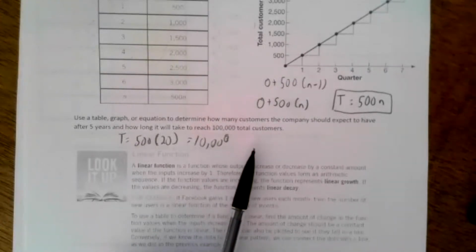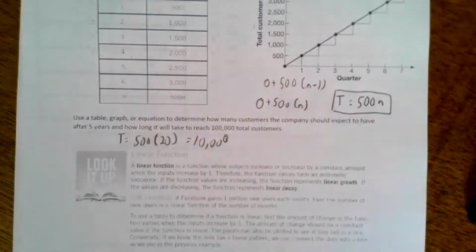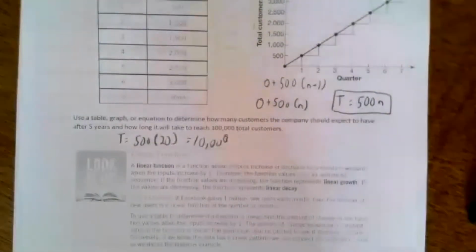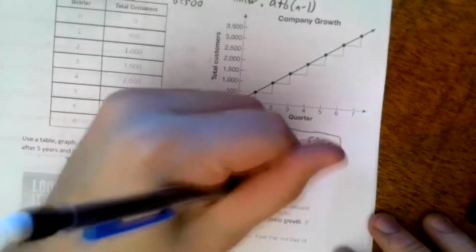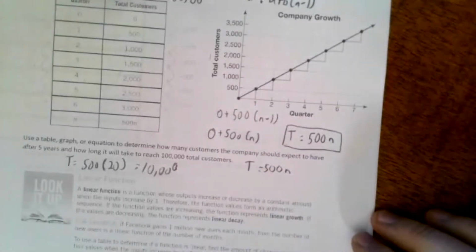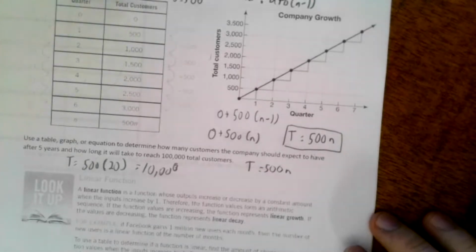So can anybody make a guess on how many quarters it will take to get 100,000 total customers? So what can I do to find out how many quarters it will take to reach 100,000 customers? Does anybody have a guess maybe? So I know that I'm going to use the same formula again. So it's going to take 10 quarters to reach 100,000 customers.